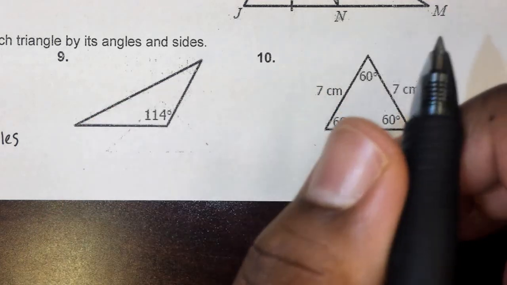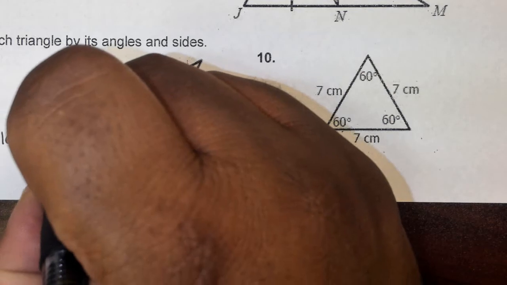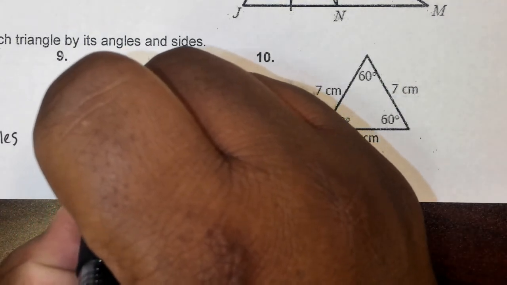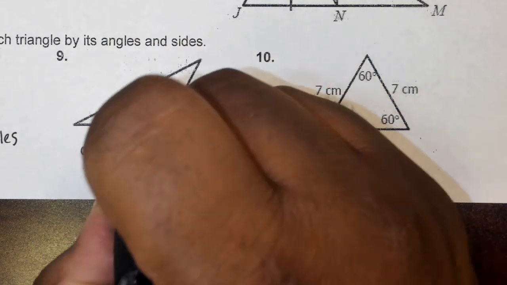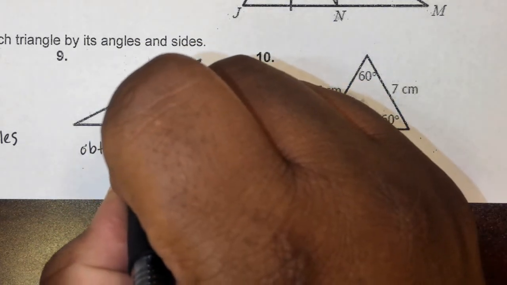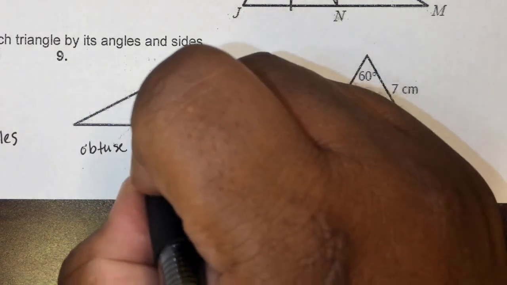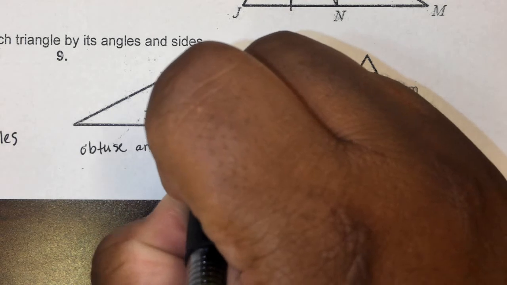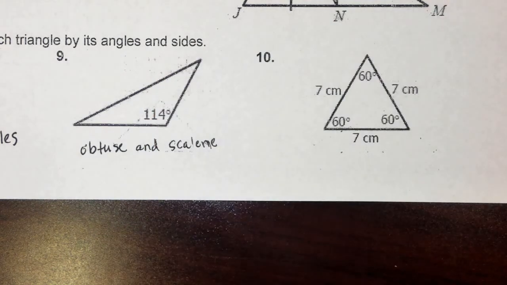Obtuse and what? Okay. Well, on this one, you don't know. You can't assume scalene. But luckily, we know math, so we can do math. No, I don't disagree with you. That's true. This is obtuse and scalene. If it was isosceles, they would have marked them. I'm assuming. And I made that mistake. I'm sorry about that. I agree. It looks that way, but the degrees could be off just by a little bit.